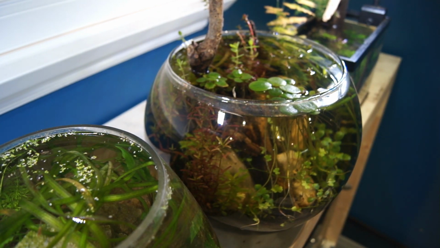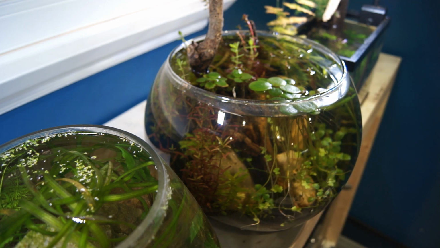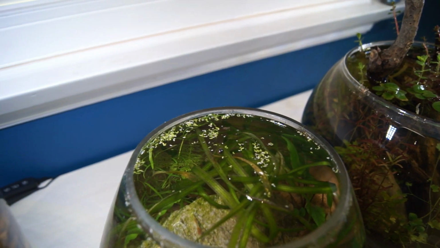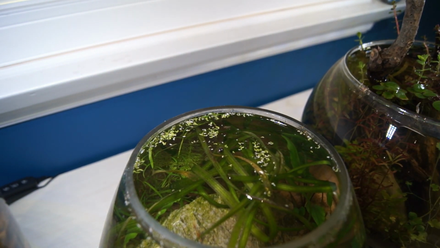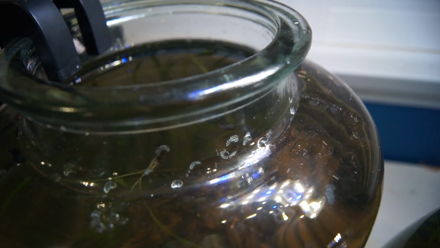What this means is that this tank is going to have the highest rate of gas exchange compared to the other two that I showed you, and this one will have a slightly lower rate than the orb, but it's going to be pretty high, and this one is going to actually have the least amount of gas exchange.